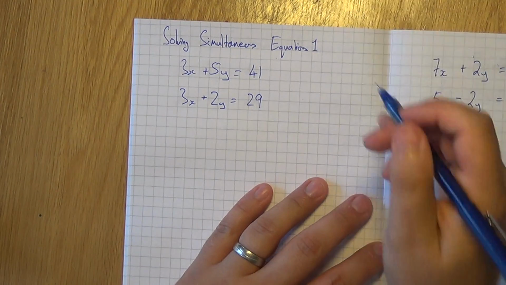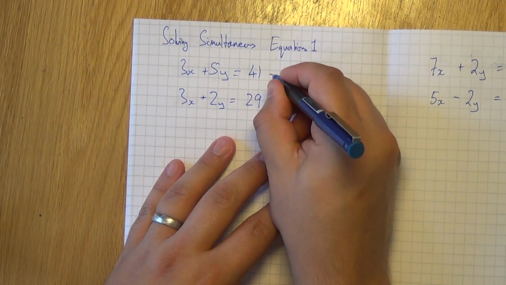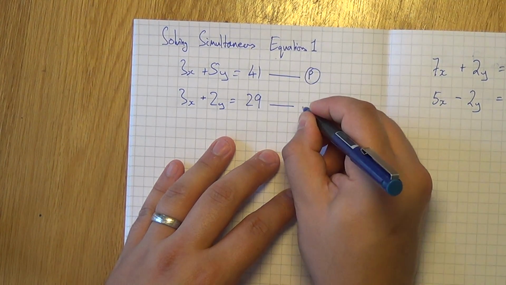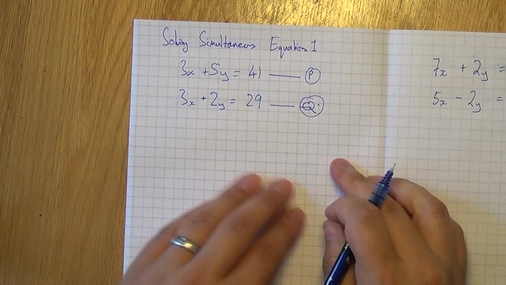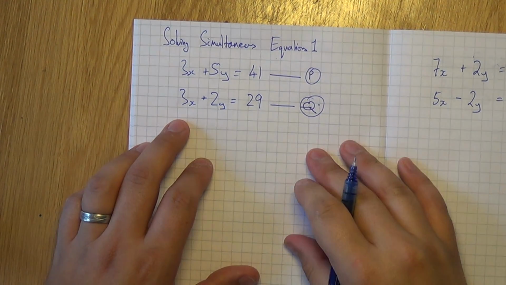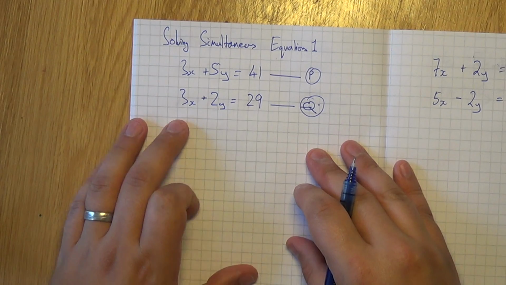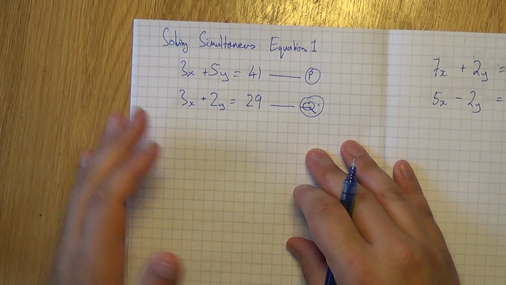One of the ways to do that is to use this elimination method that we started looking at last time. So to begin with, I'm going to label these equations. This can be called equation P. This can be called equation Q. You might recall one of the things in the last video made one of the letters go away. It was eliminated. So by cleverly selecting to add or subtract, we can make something disappear.